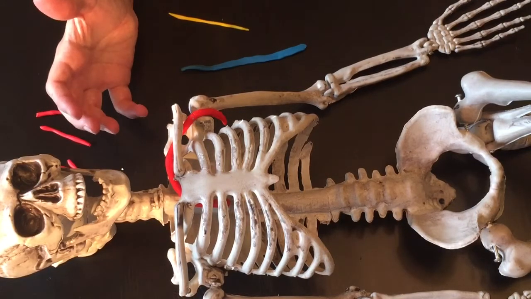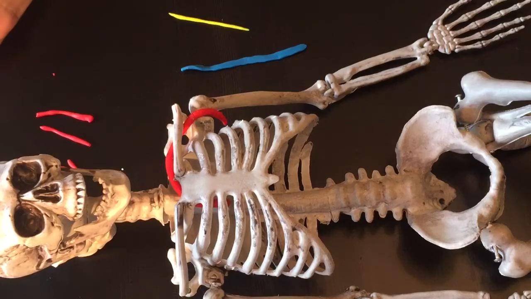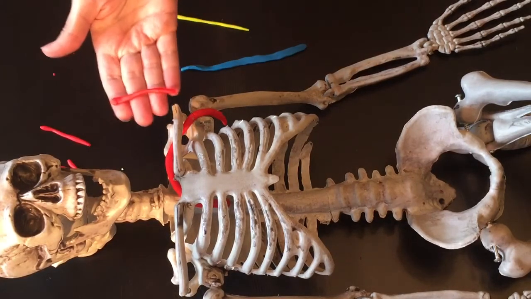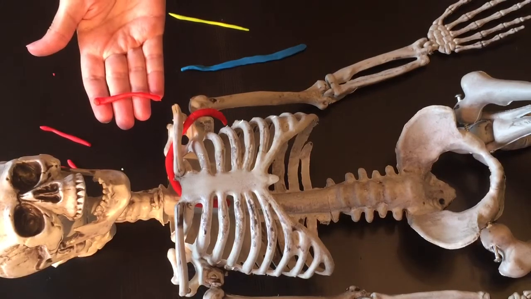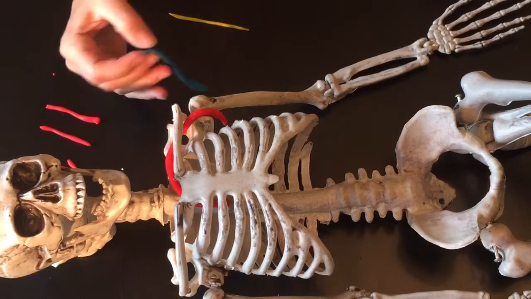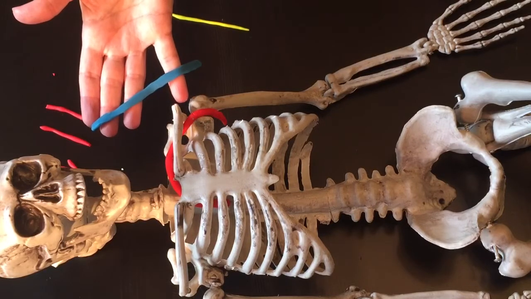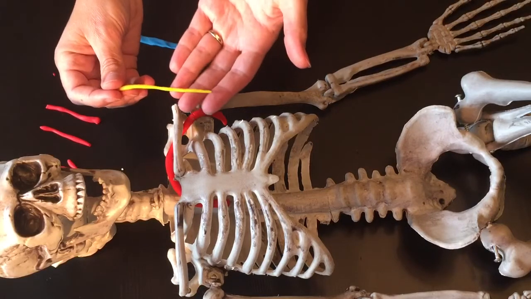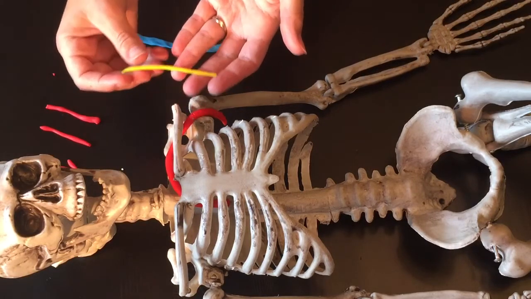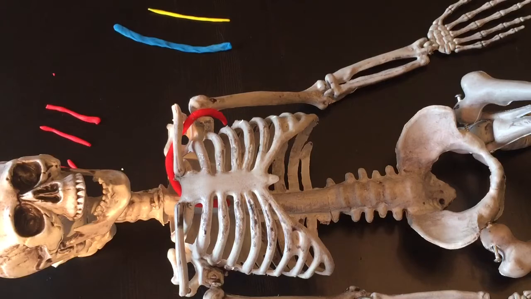What you will need for sure is several different colors of modeling clay or Play-Doh. So you can see I have red. We're always going to use red for arteries, unless of course we're talking about the pulmonary circulation. We're always going to use blue for veins, and we're going to use yellow for nerves. Those are going to be our conventions. We're always going to use those colors to designate those structures so that it's clear and easy to understand.